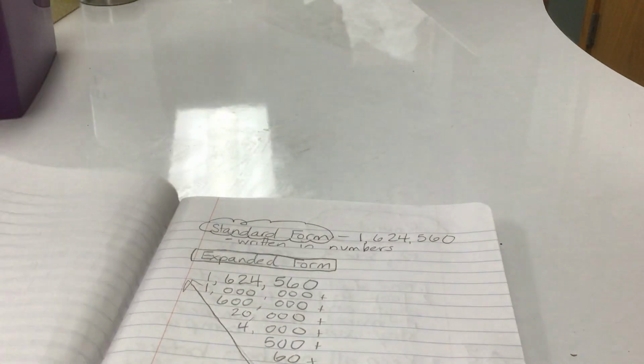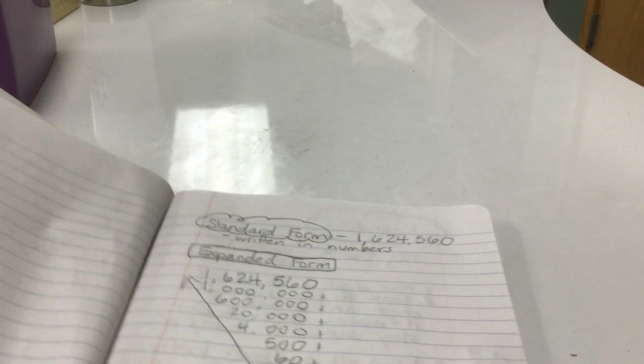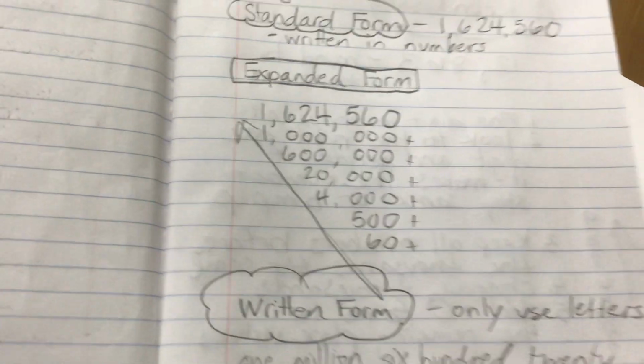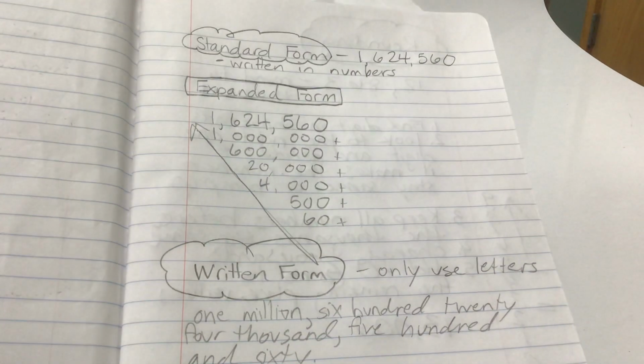Then what you're going to do is go 2 pages and start numbering in the bottom corner. 1, and then on this side 2, 3, 4, and so on. You can go as far as you want. But since page 1 is going to be talking about standard and expanded forms, that's what we're going to do. And you need to write these notes.